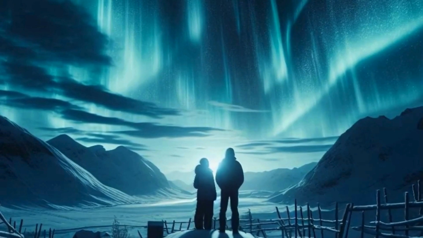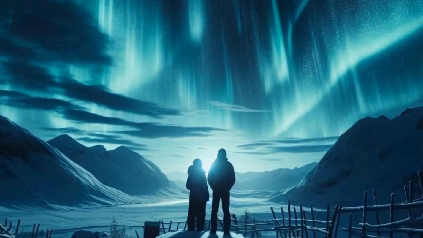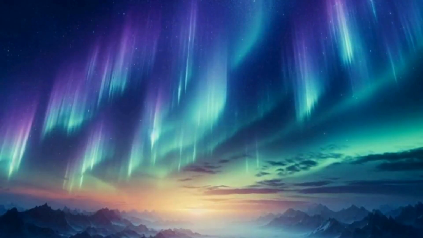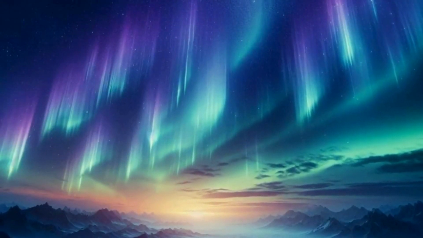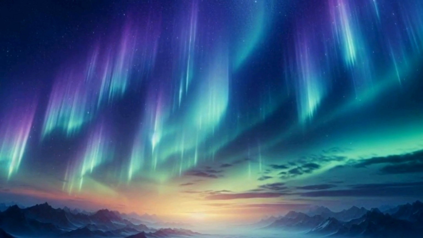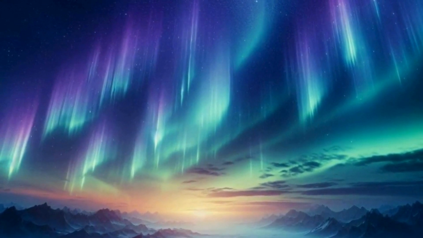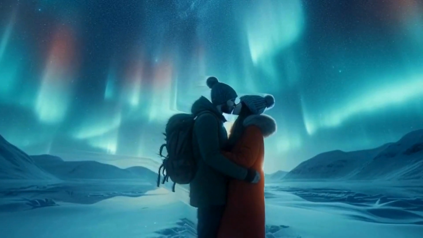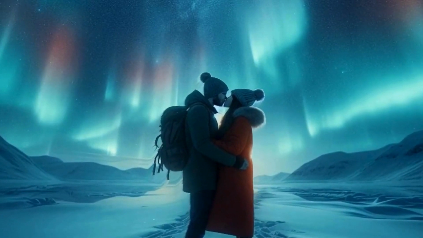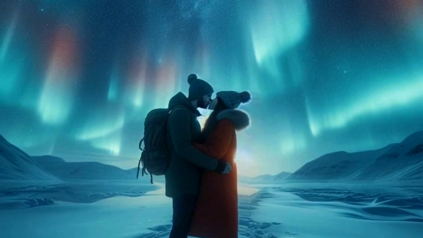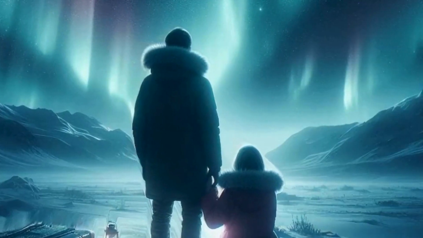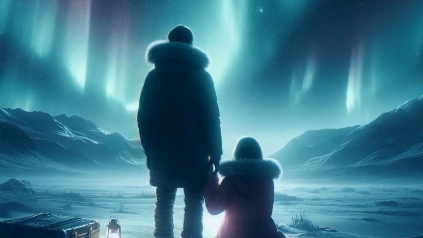Now let's address a question that's probably on your mind. Are auroras harmful? Well, for the most part, auroras are harmless and simply a breathtaking display of nature's beauty. However, during intense geomagnetic storms, which can accompany strong solar activity, auroras can be accompanied by disruptions to radio communications, satellite operations, and power grids. These geomagnetic storms are rare and typically only pose a significant risk to technology rather than to human health.